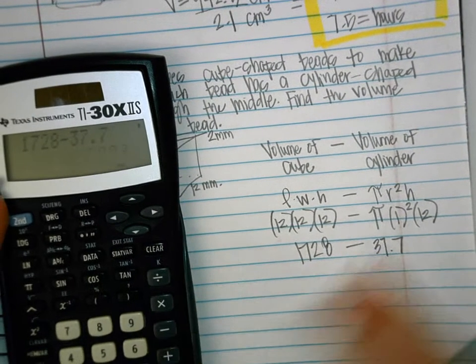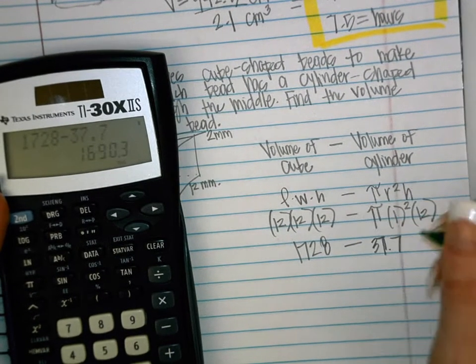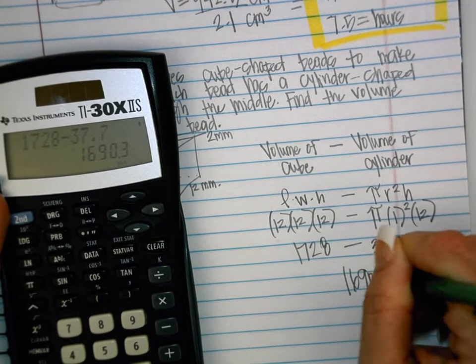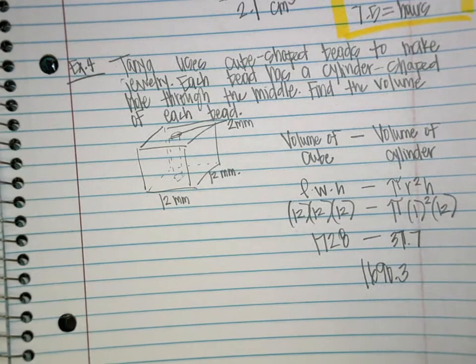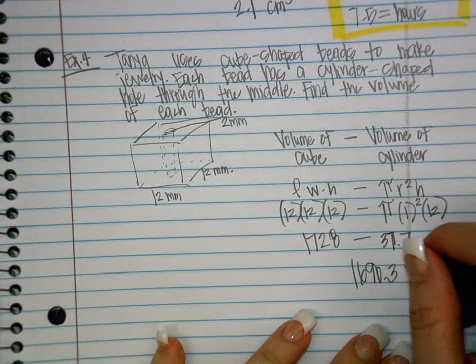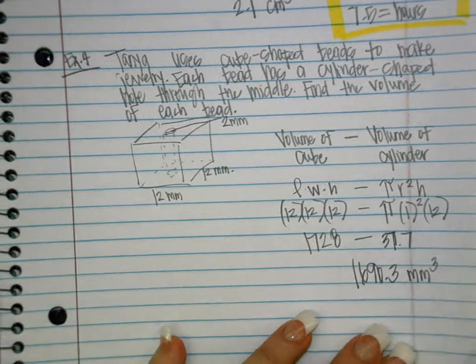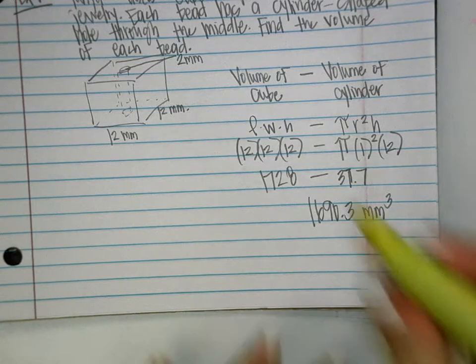You should get 1690.3, and this is what? Cubic millimeters, so millimeters to the 3rd power. That's your answer.